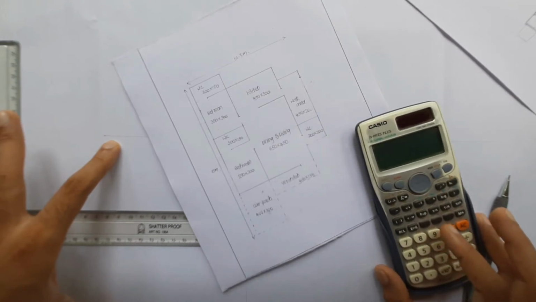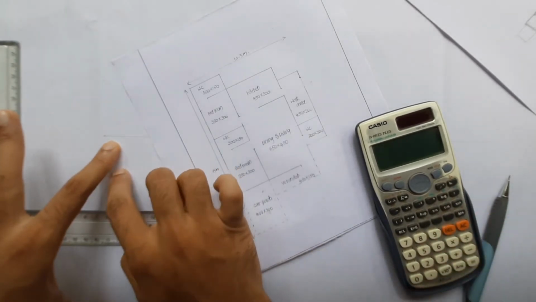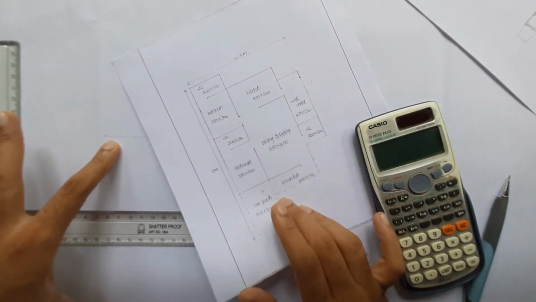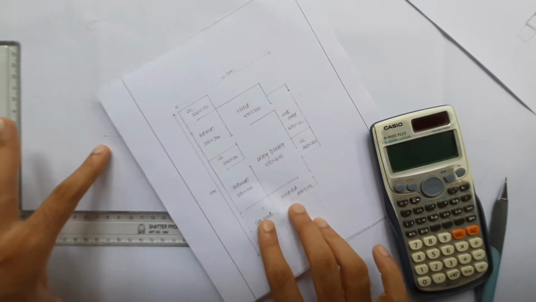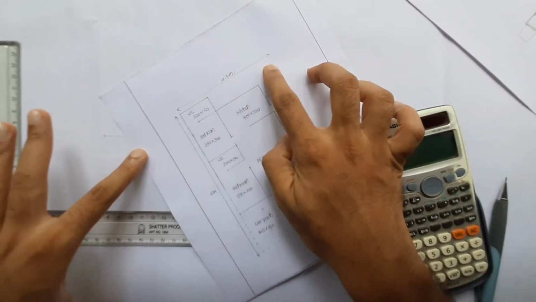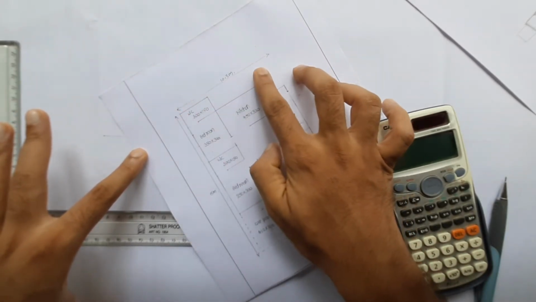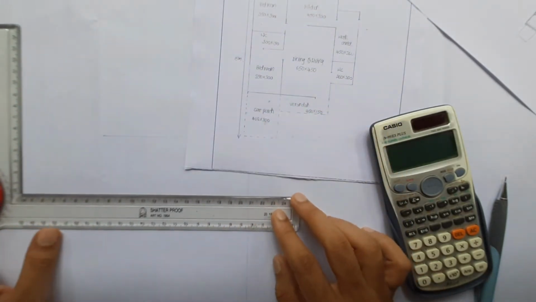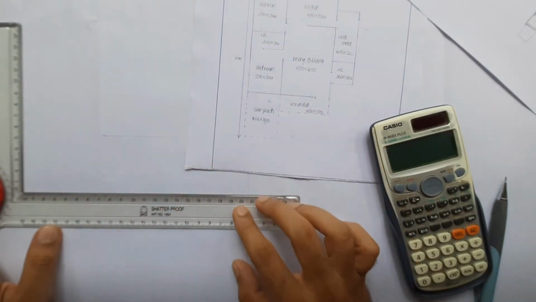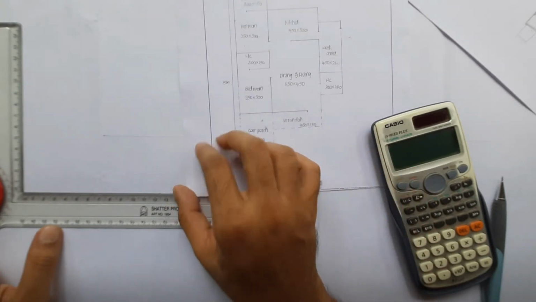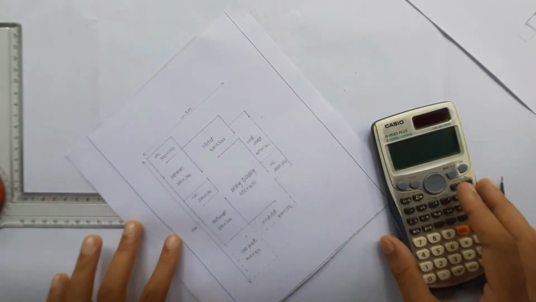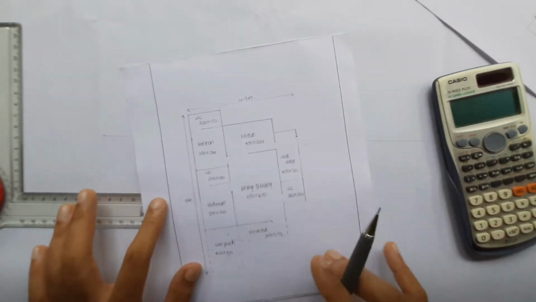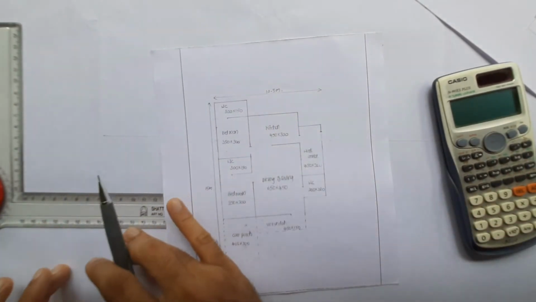Once I take a 1:100 scale, then a 1 centimeter line on my drawing sheet represents 1 meter on the field. So horizontally also it will be okay, because for a 10.3 meter line I should have 10.3 centimeter. Here it's easily available, so I can fix my scale as 1:100. So using 1:100 I should draw this image from here to here.